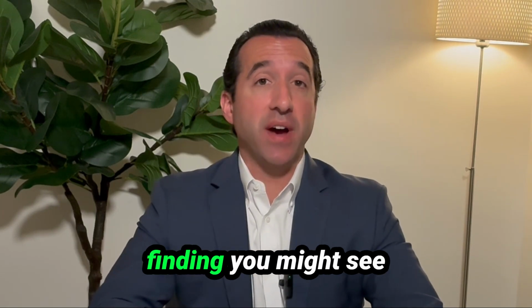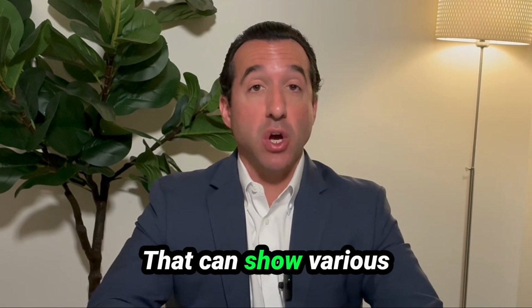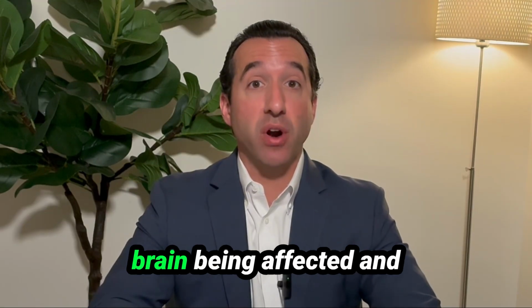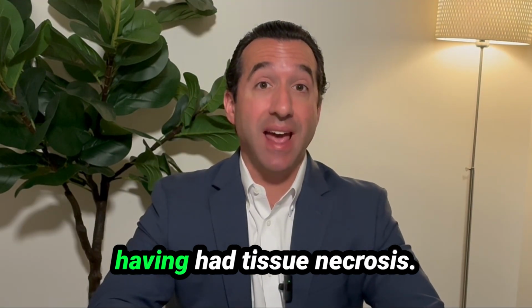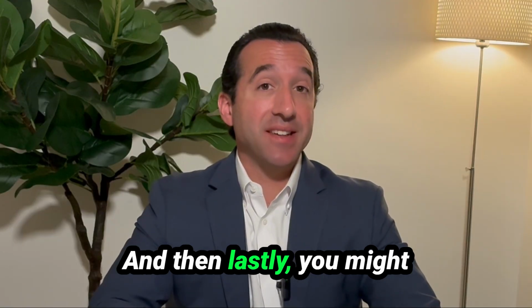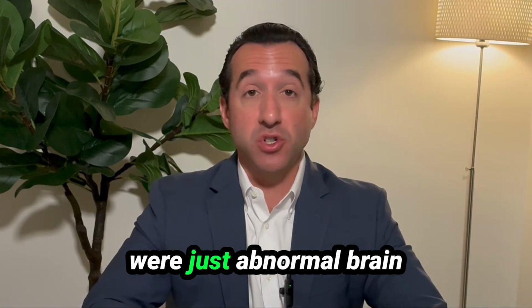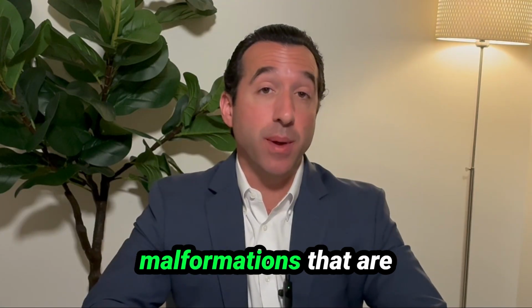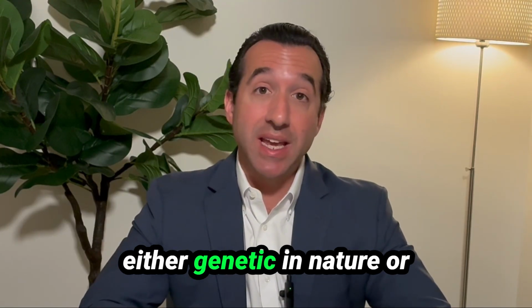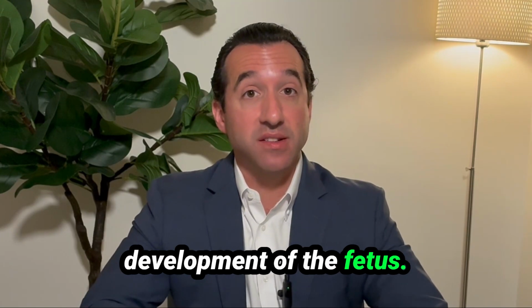Another type of finding you might see is a neonatal stroke that can show various different parts of the brain being affected and having had tissue necrosis. And then lastly, you might see on an MRI cortical malformations, which were just abnormal brain malformations that are either genetic in nature or occurred early on during the development of the fetus.